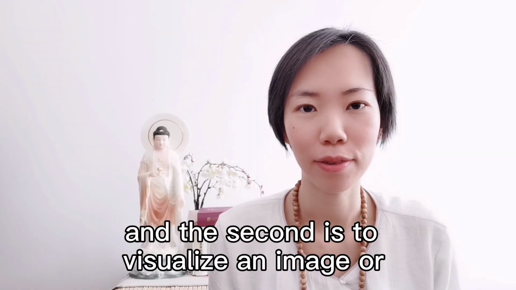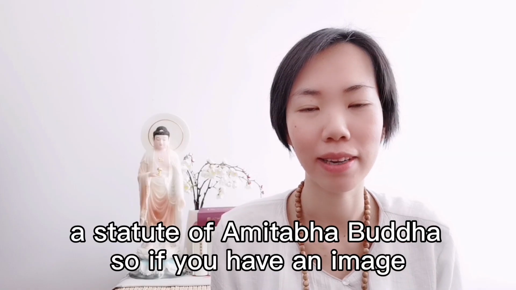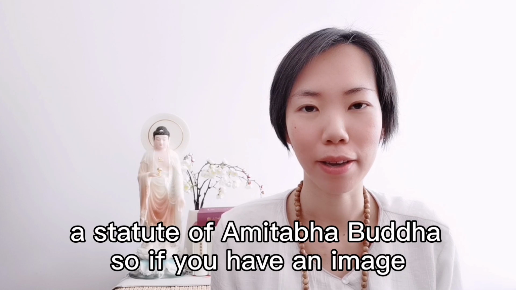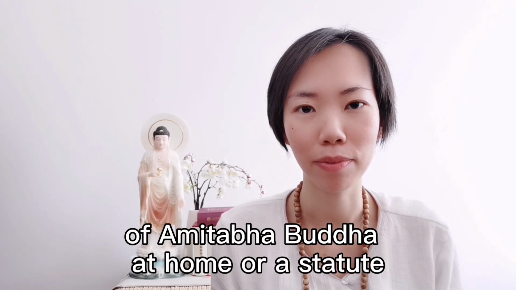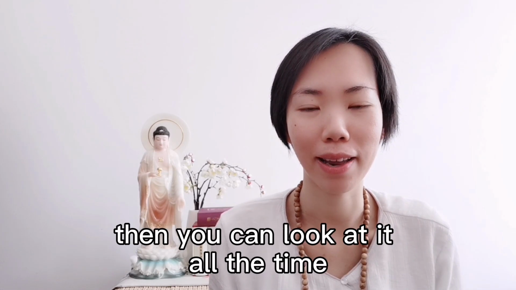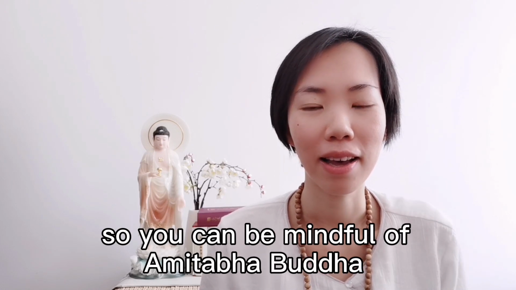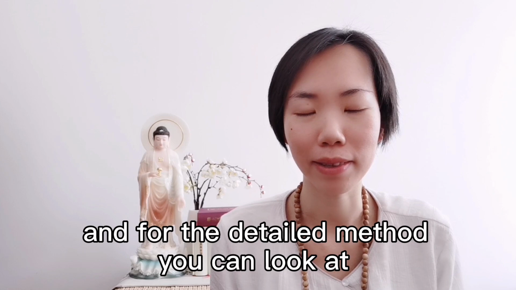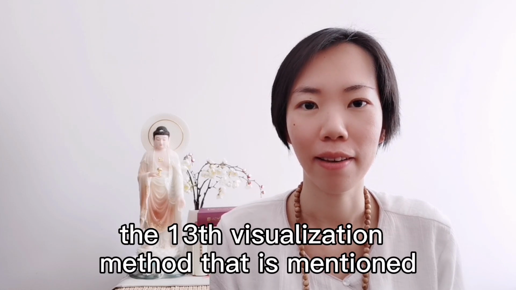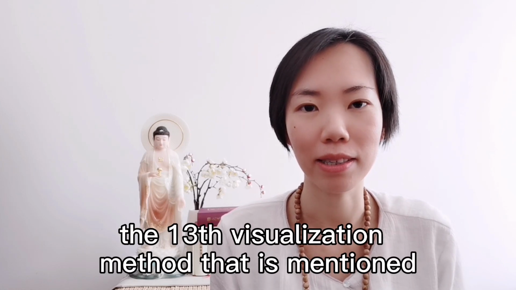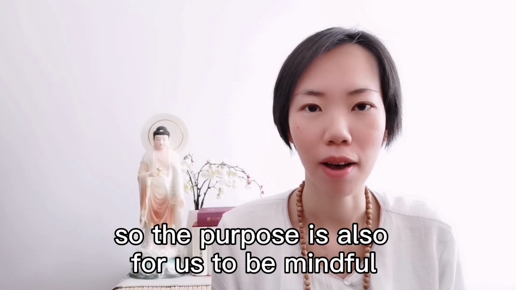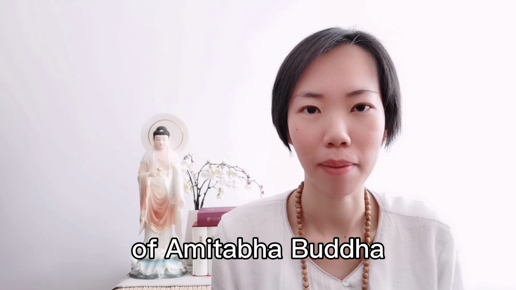And the second is to visualize an image or a statue of Amitabha Buddha. If you have an image of Amitabha Buddha at home or a statue, then you can look at it all the time, so you can be mindful of Amitabha Buddha. And for the detailed method, you can look at the 13th visualization method that is mentioned in the Visualization Sutra. So the purpose is also for us to be mindful of Amitabha Buddha.